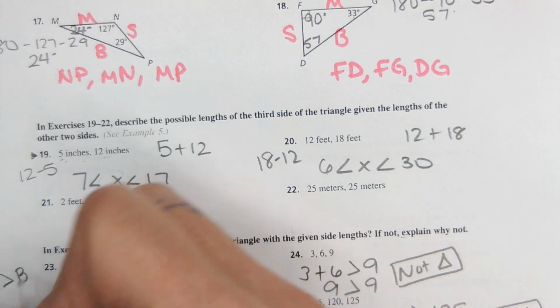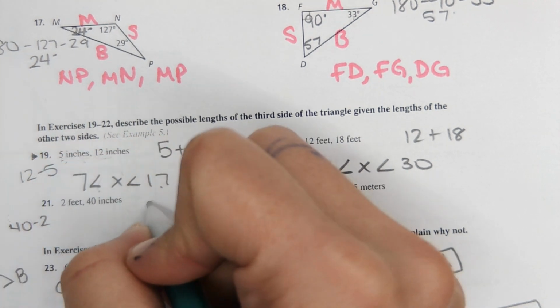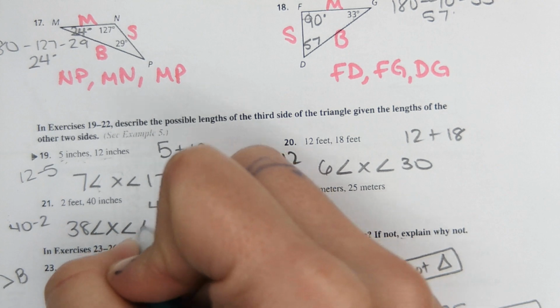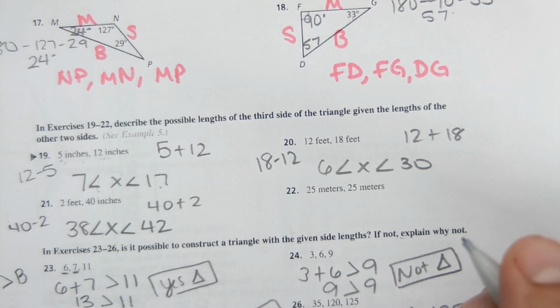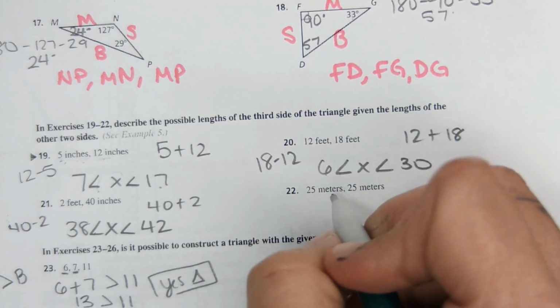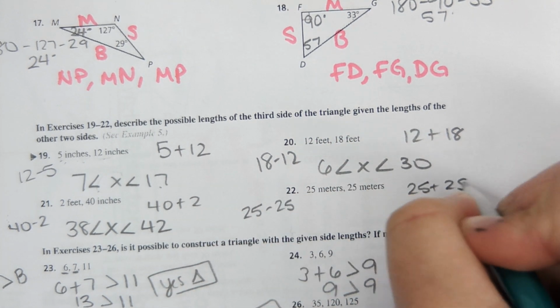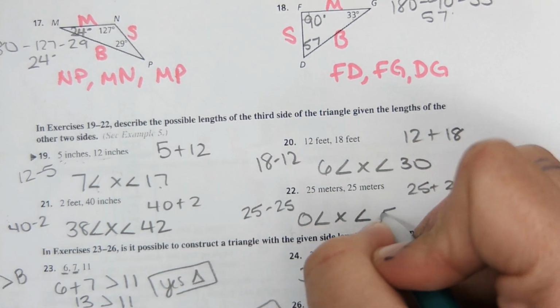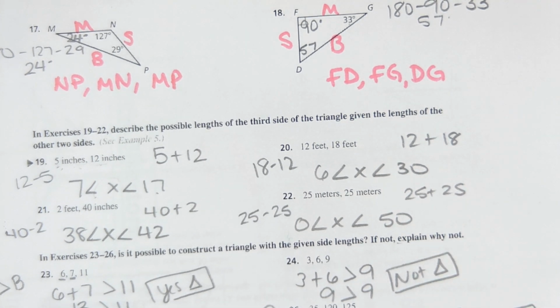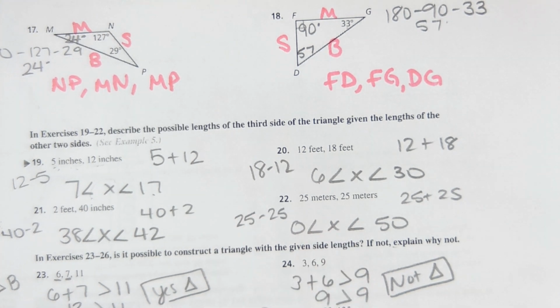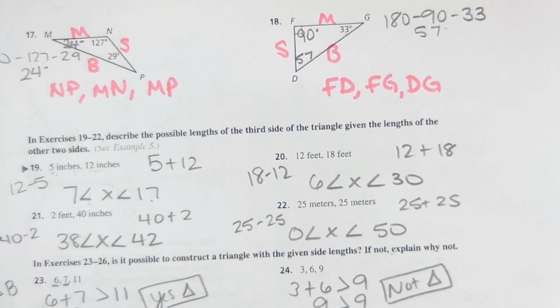And 21, subtract the numbers and add them. You get 0 and 50. So obviously a side length can't be 0, but it can be greater than 0, so it could be like 0.1, 0.2. And that's how you do that one.